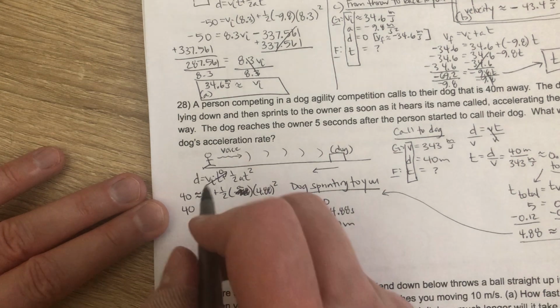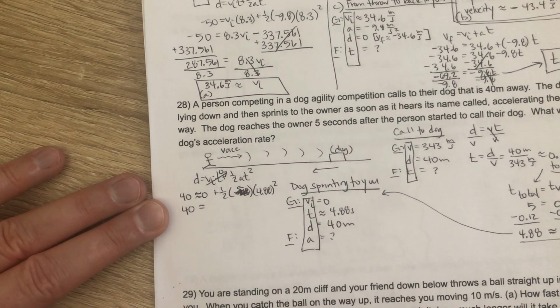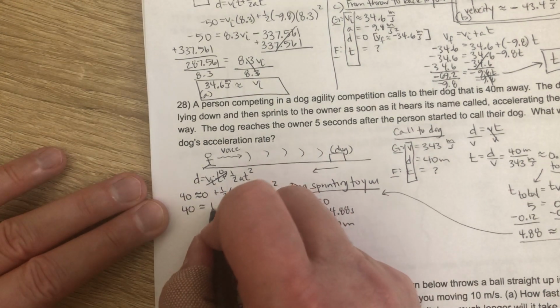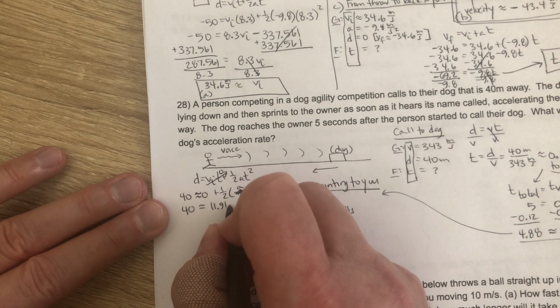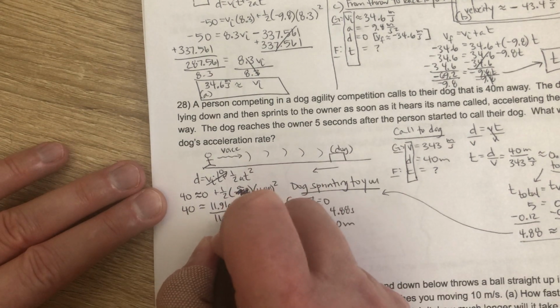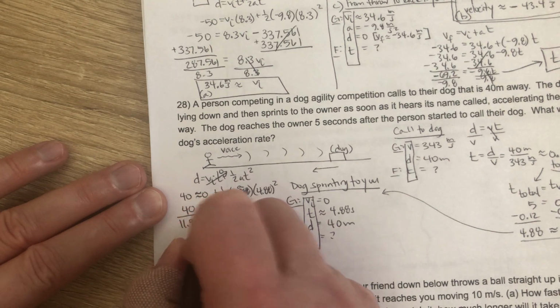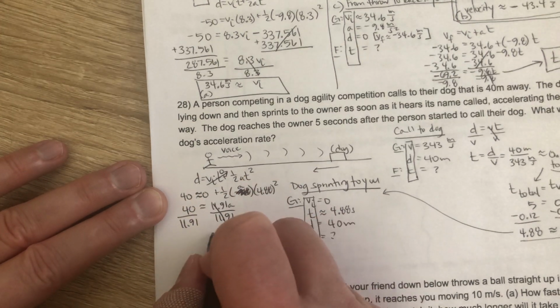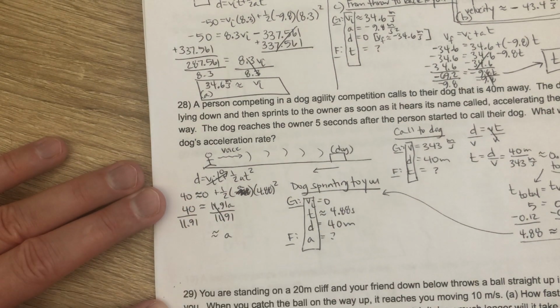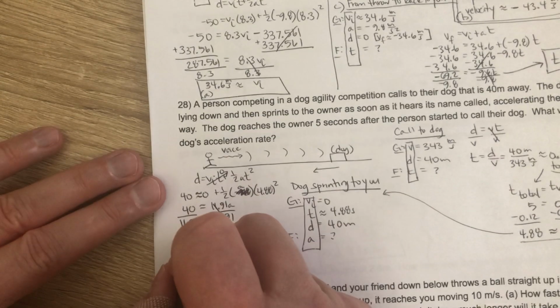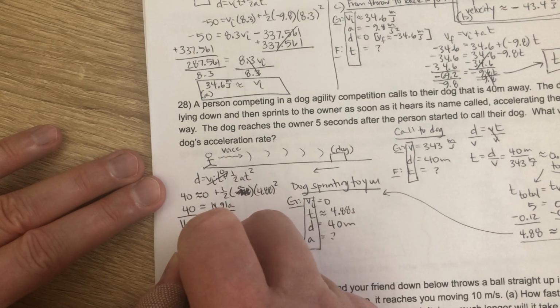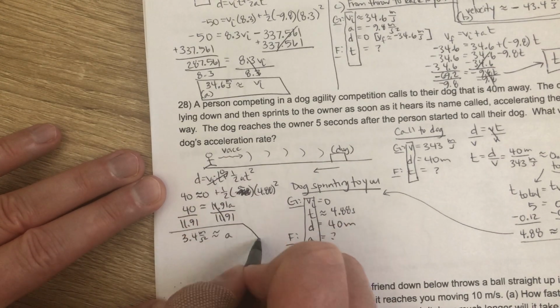So 40 is approximately equal to 11.91 a. Divide both sides by 11.91. And then we'll get the dog's acceleration rate. It's approximately 3.4 meters per second squared. That is the dog's acceleration rate.